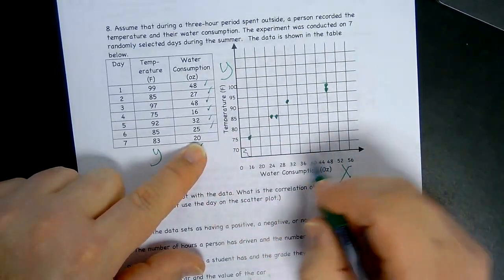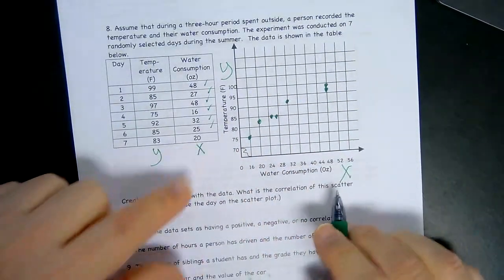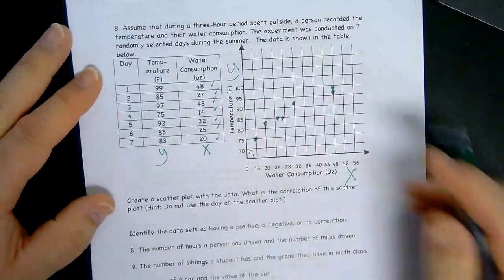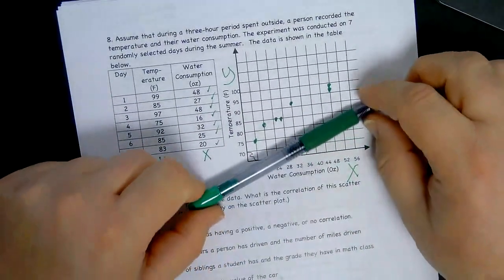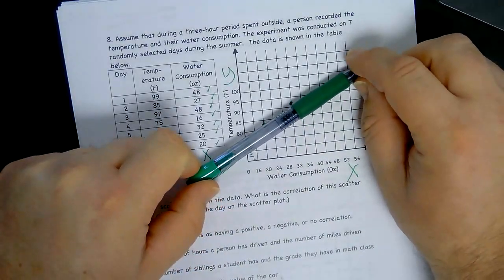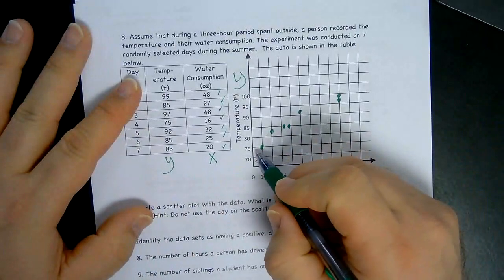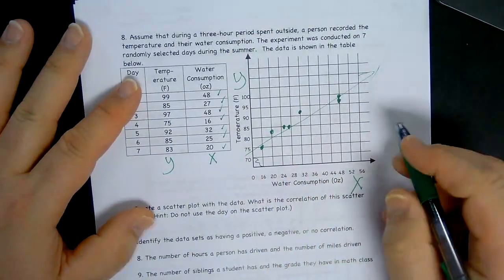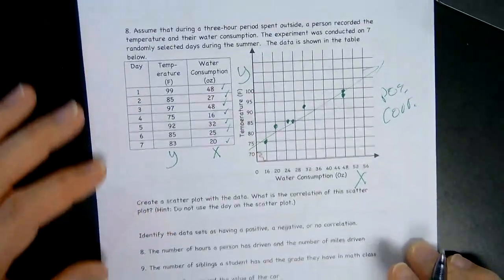And 20 and 83, so 20 and up to about 83. Okay. Notice I am checking them off as I do them, that way I know I have them. And if I were to use my pen, the line looks like right about there, maybe. If I were to draw this through, maybe something like that. So here we have another positive correlation.